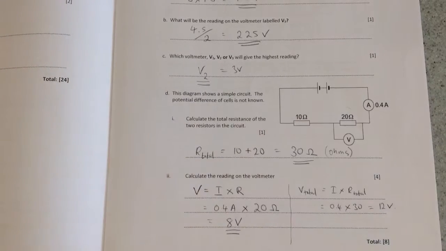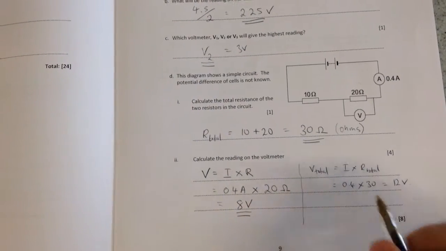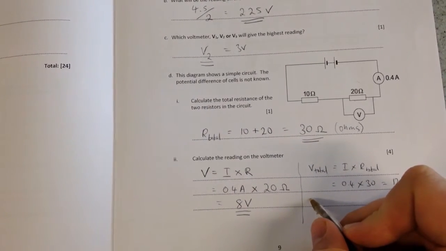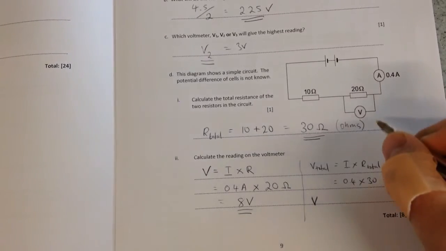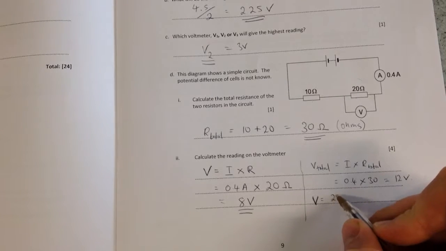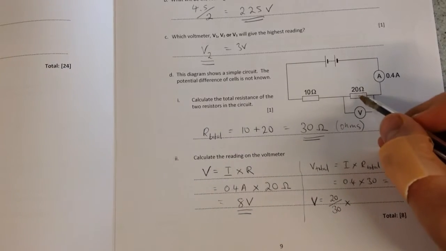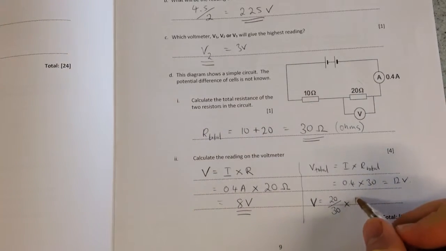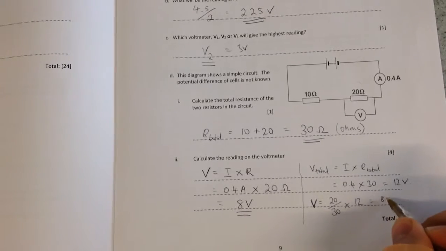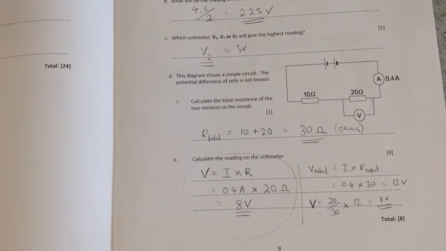So we know that these things are going to share the voltage in ratio to their resistances, in the ratio of their resistances, and hence the voltage that's shown across here is going to be 20 over 30. Okay, so it's 20 ohms out of the total 30 times by that 12, so 2/3 of it, which is the 8 volts anyway. However, this method is far, far easier. I would stick to that.